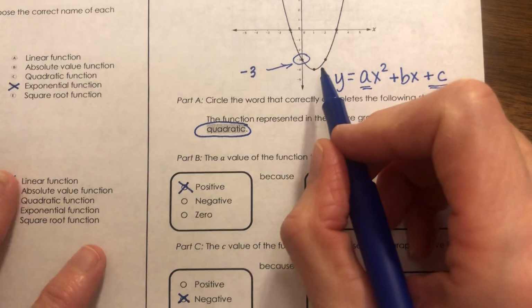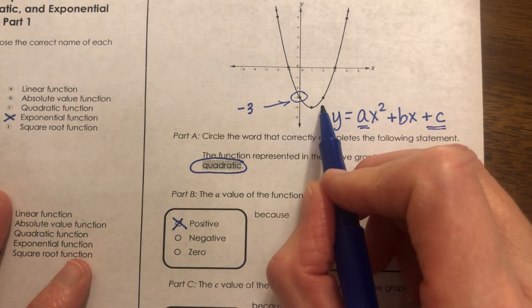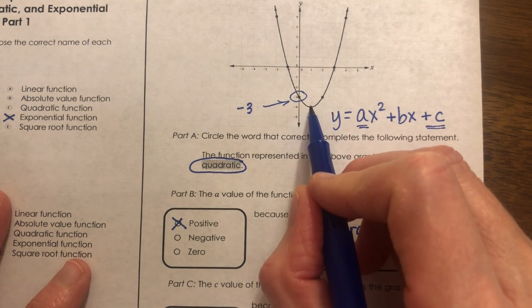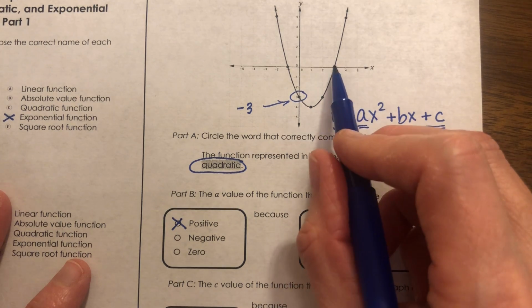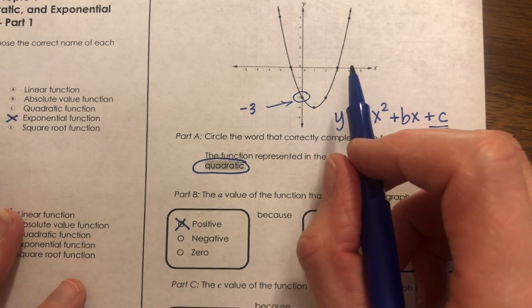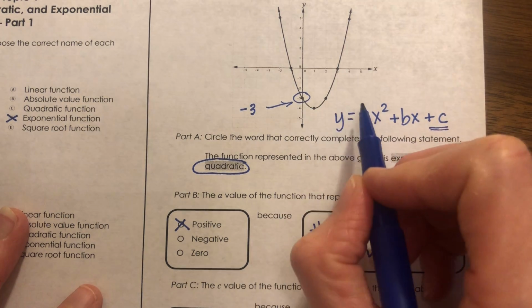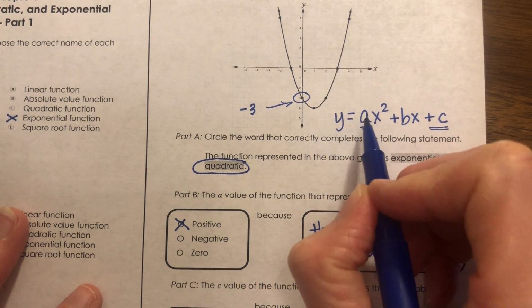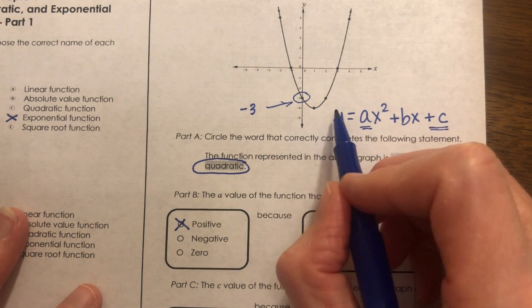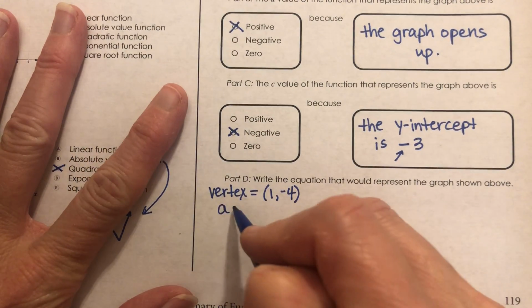And let's look at how it's set up. From the vertex, over 1, up 1, go back, over 2, up 4. Does that sound familiar? That should. It's our parent type graph, the standard one. So that tells us our A value is 1. Over 1, up 1, over 2, up 4. It's just normal. So our A is 1.